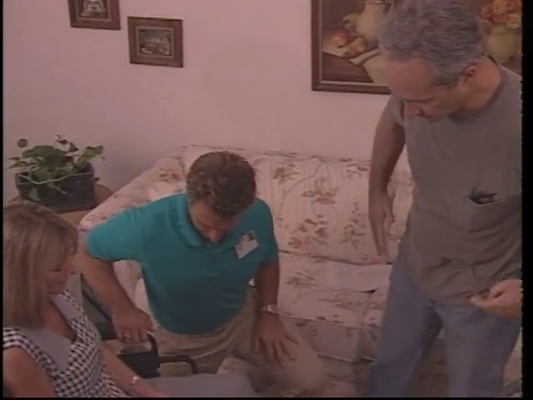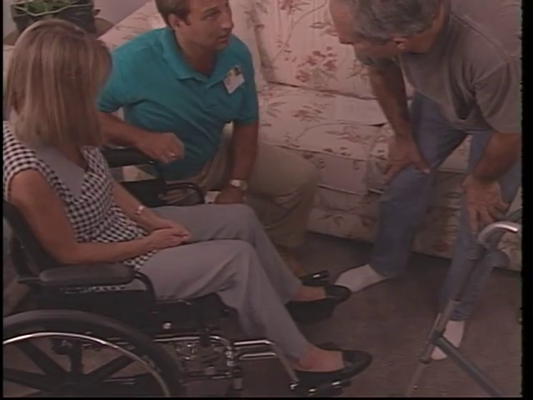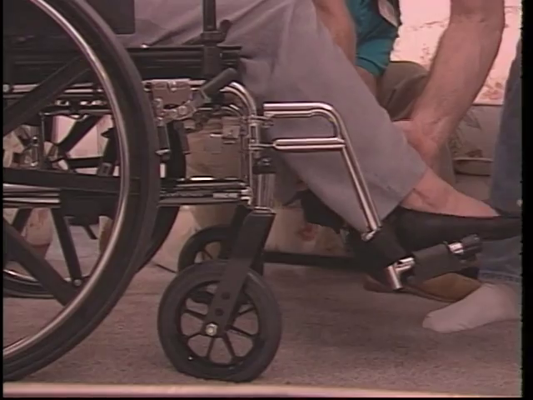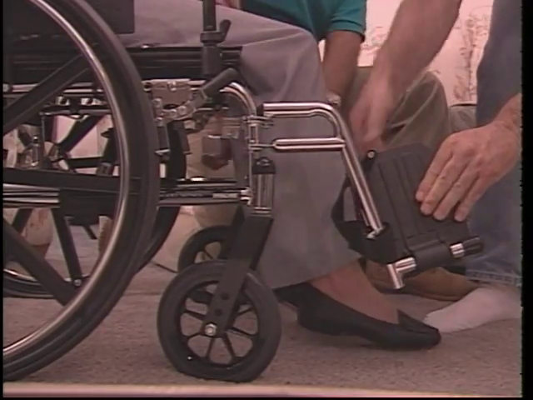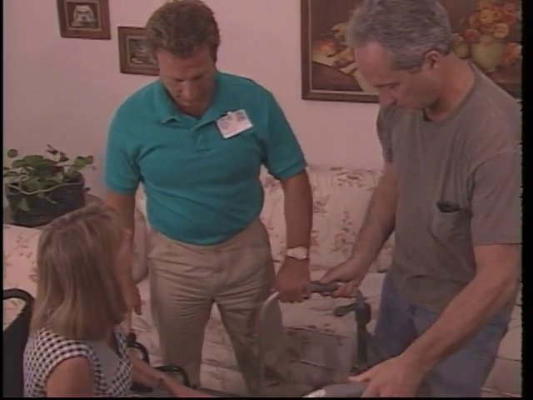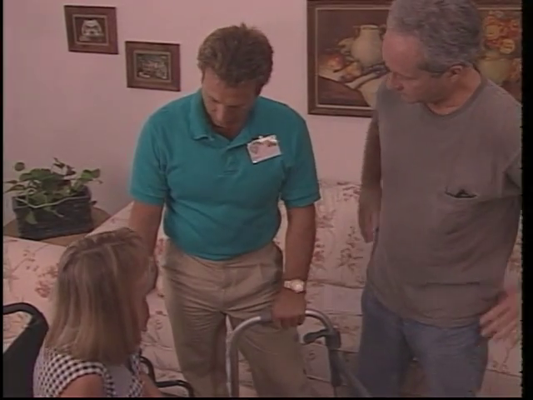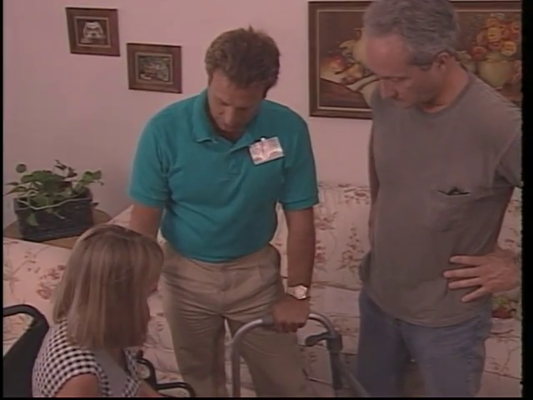Now, whenever you're transferring from the wheelchair, first thing you want to do is engage both wheel locks, all right? All right, then we'll get the footrests up and out of the way. There you go. Okay, bring the walker in. Always keep your walking aid near or close to your bed or your chair so you have an immediate means of support, okay? All right, let's say you do the transfer. You remember how to do it?